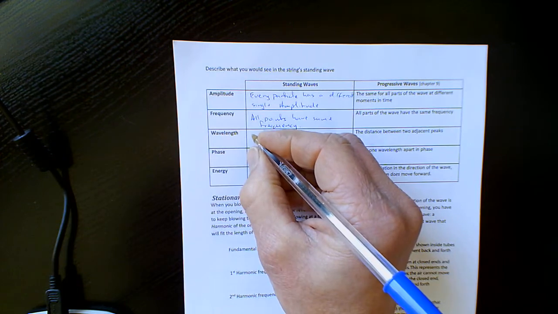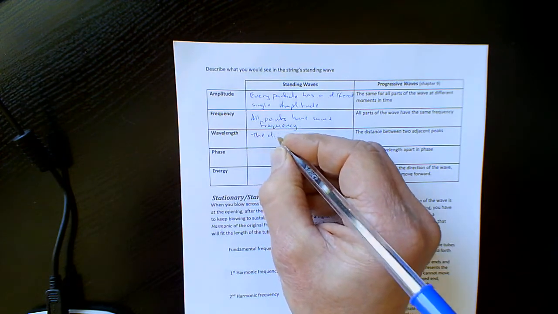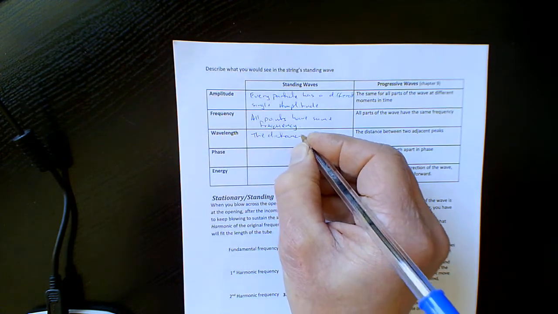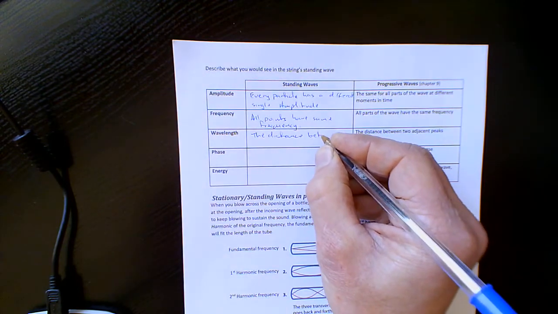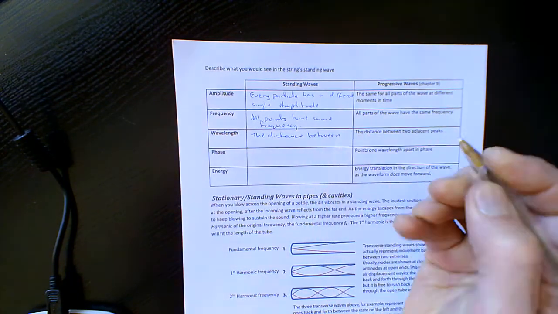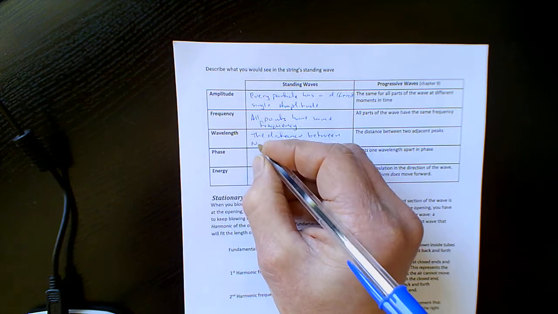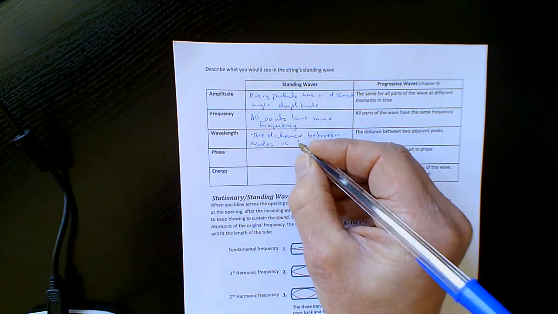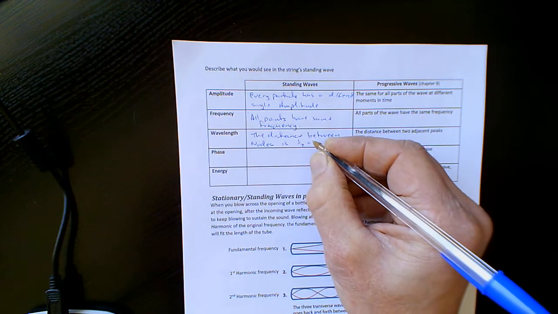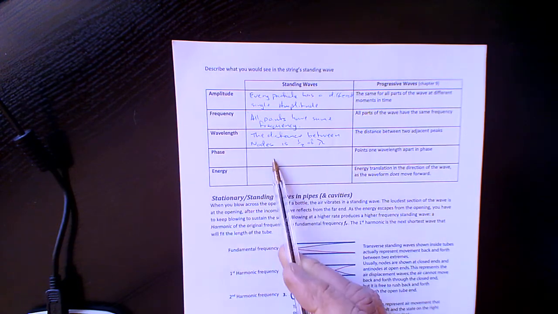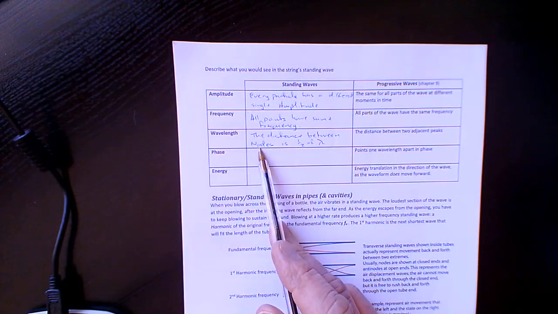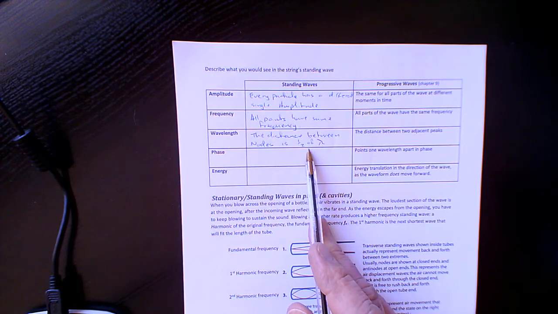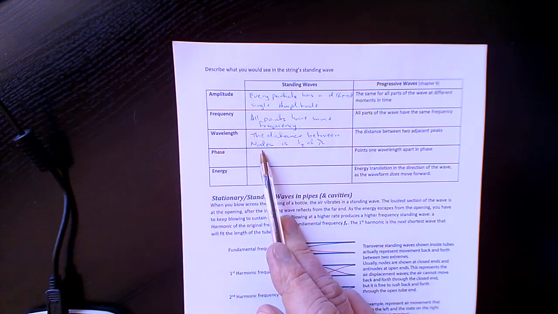So the distance between nodes is always going to be the same amount of a wave. It's always going to be half of wavelength. Okay, so it's half of lambda. So it doesn't matter where you do them. If you want to go from the antinode to the antinode, that is also going to be half a wavelength, but it's much easier to measure from the nodes.